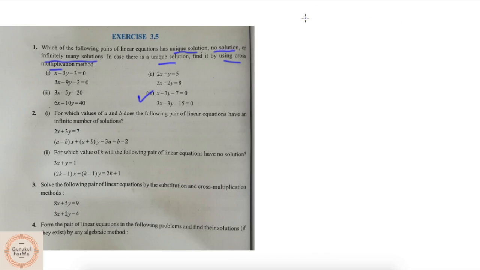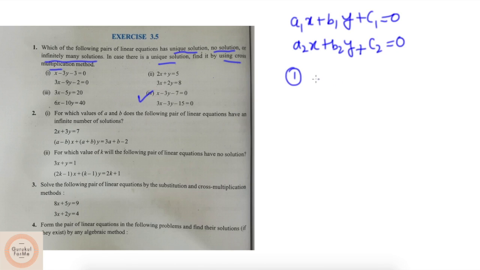We'll quickly see. If you have two equations, a1x plus b1y plus c1 is equal to 0 and a2x plus b2y plus c2 is equal to 0. First, when do you have a unique solution? Is when a1 divided by a2 is not equal to b1 divided by b2.